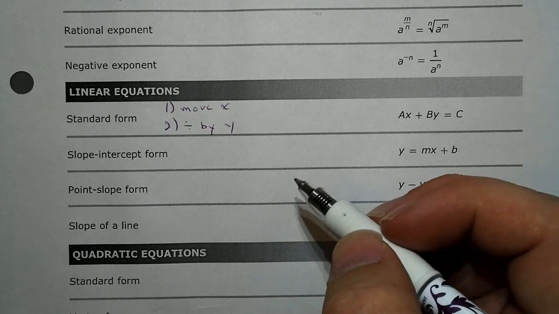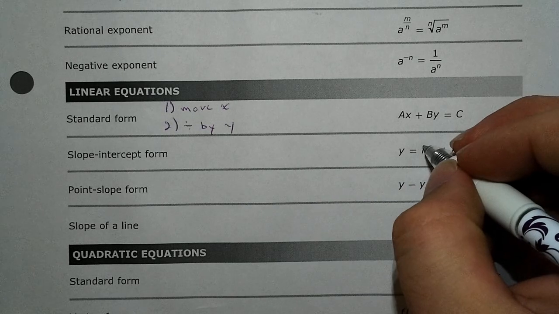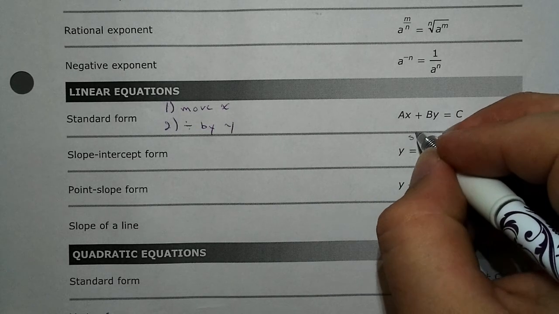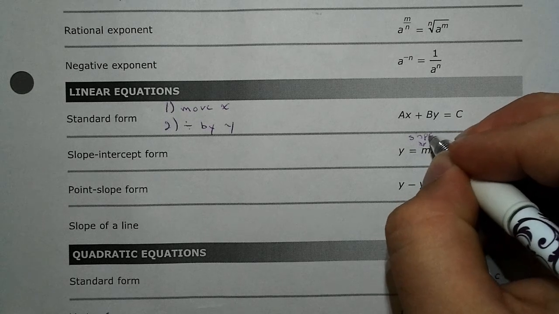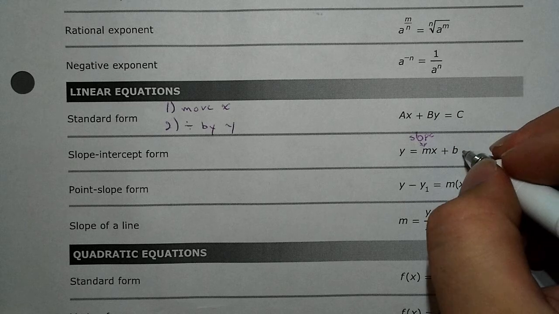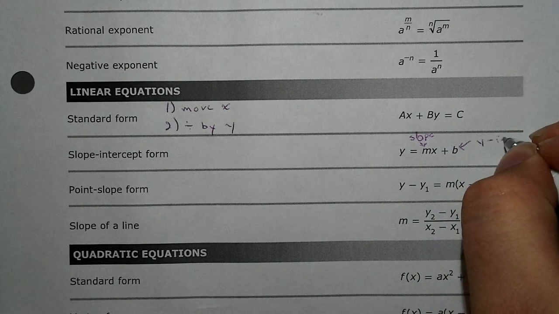Now, your slope-intercept form. Remember, the m, this is our slope. Sorry, my pen's going out of ink there. There we go. And your b is your y-intercept.